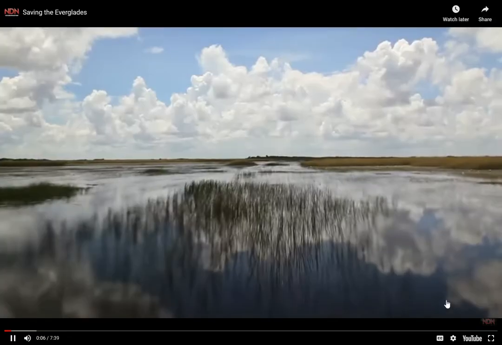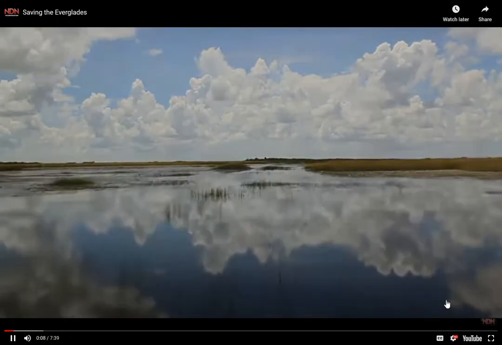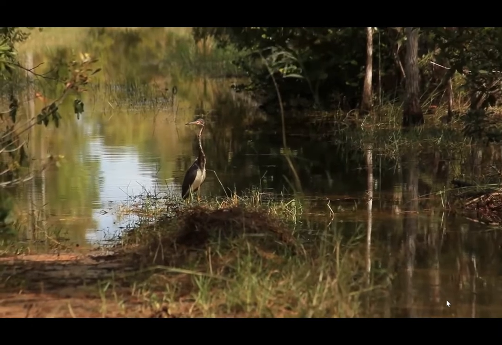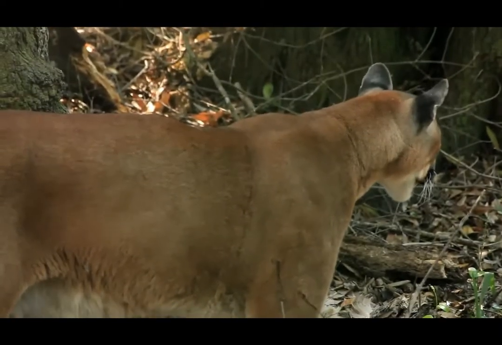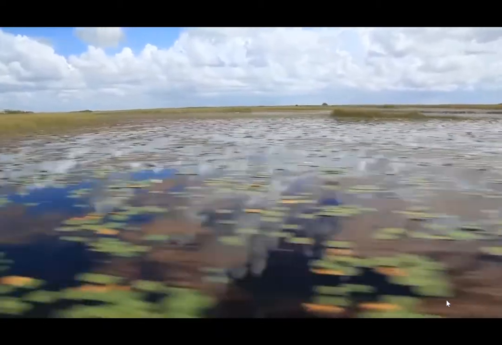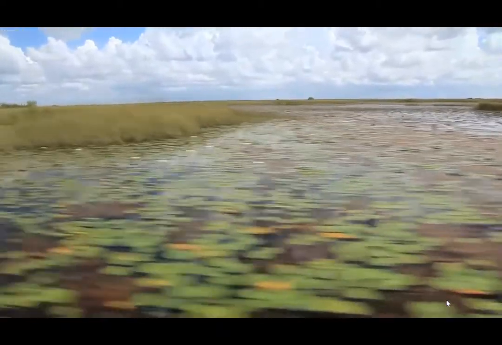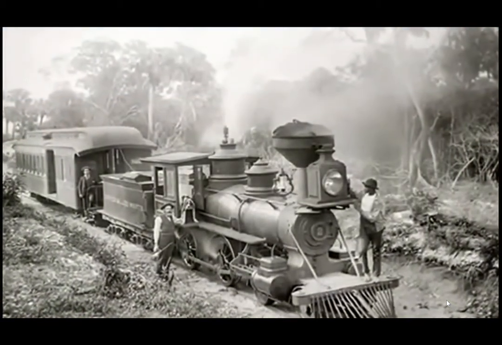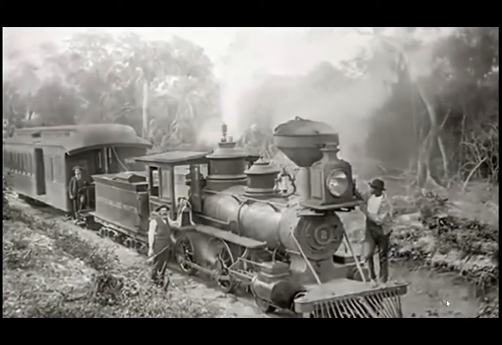The Everglades is one of the world's most unique ecological treasures. It's not just valuable to Florida, but the entire world. There is diversity in the wildlife here that really can't be found anywhere else. But this beautiful historical land is in danger. Unfortunately, hundreds of years ago, this treasure was not valued as much as it is today.